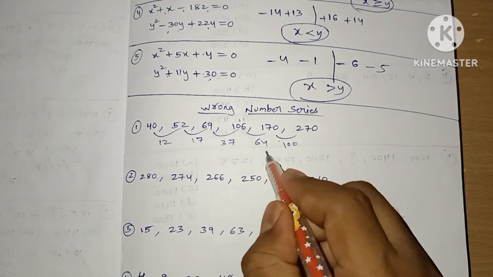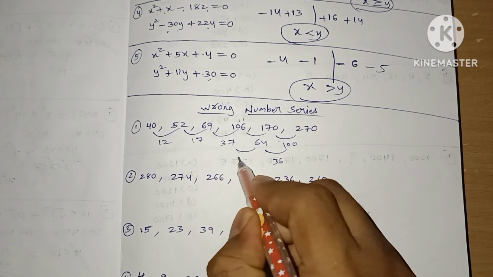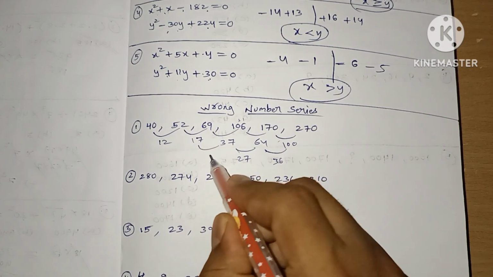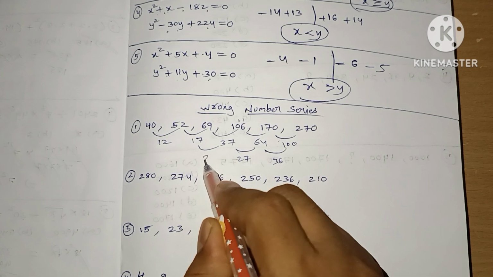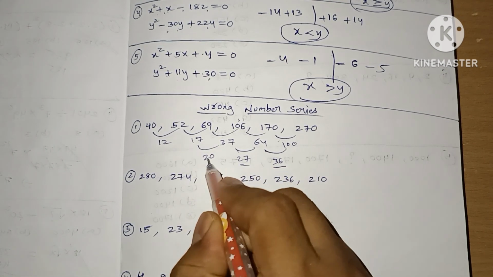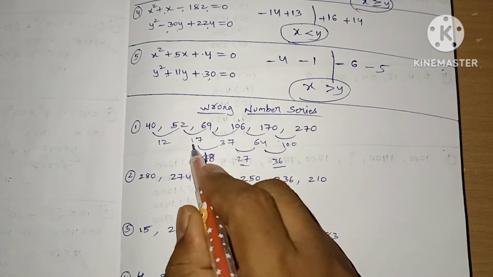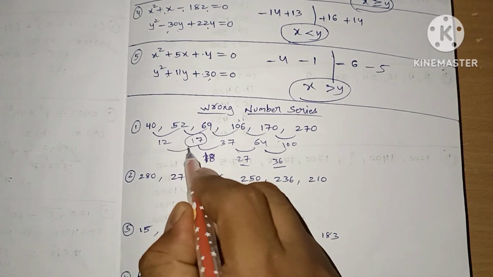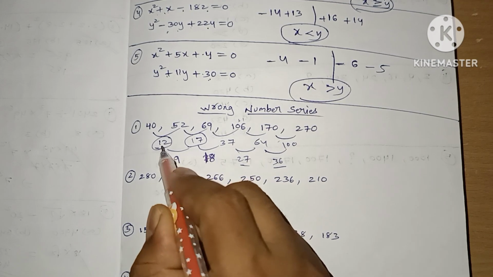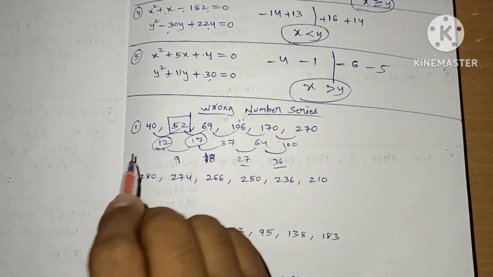We don't see any pattern. Let's see double differences. Here the difference is 36. Here the difference is 27. Here the difference is 20. These are 9 factors. Let's take this as 18. If it is 18, it must be the wrong one. The next one must be 9. So it must be the wrong one. In between these two, it is our wrong number.